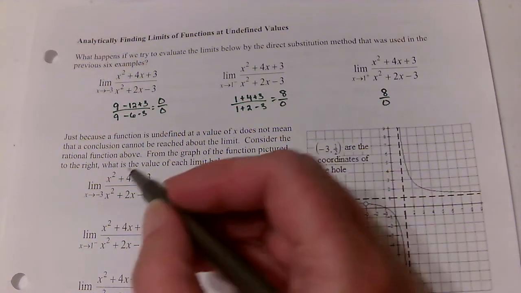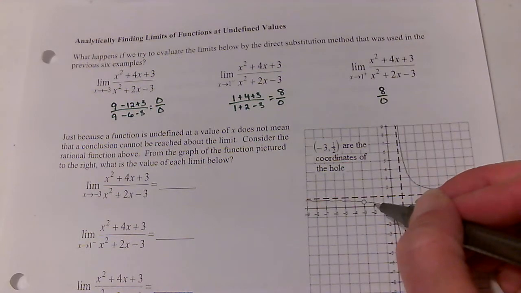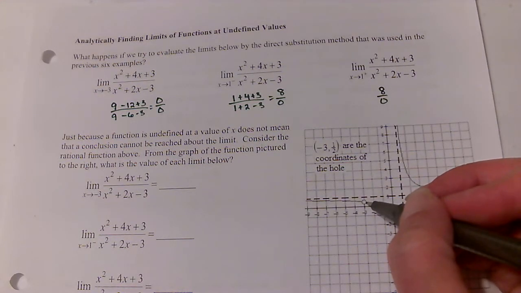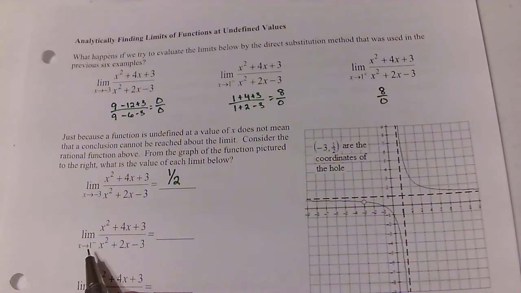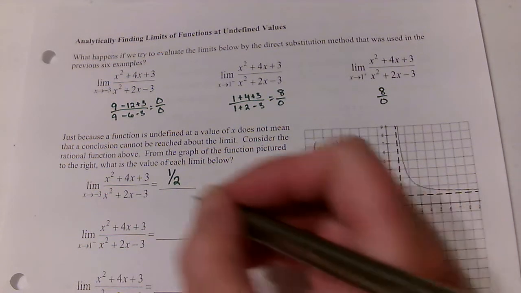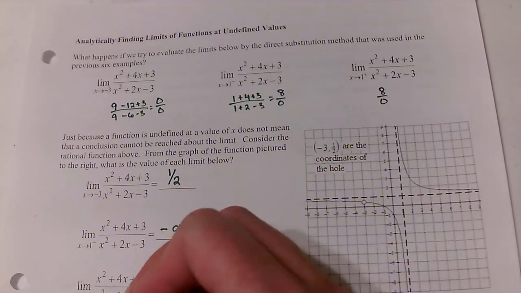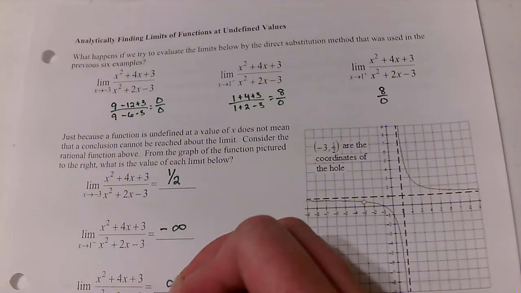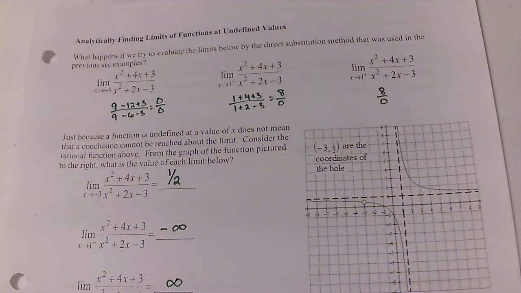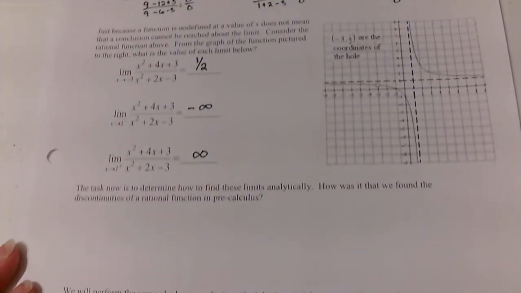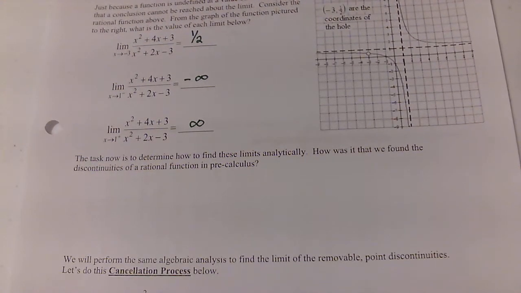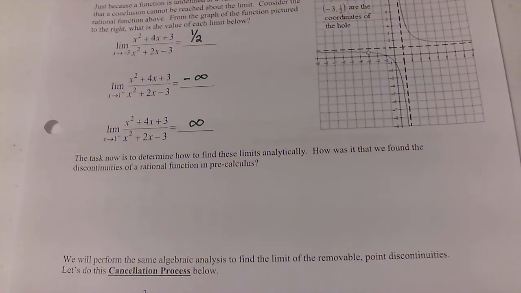I actually can. At negative 3, look, from the left and the right, it's still going to the same place. It's going to that hole. It's going to 1/2. If I'm going to positive 1 from the left, it's going to negative infinity. Positive 1 from the right is going to positive infinity. So how can we determine that without having to graph all this?